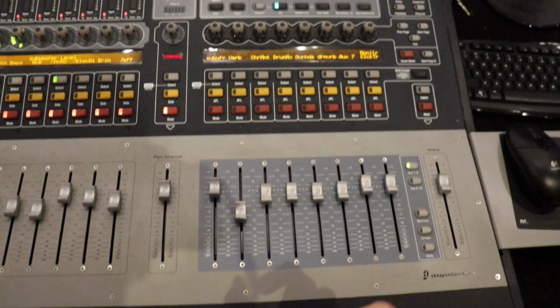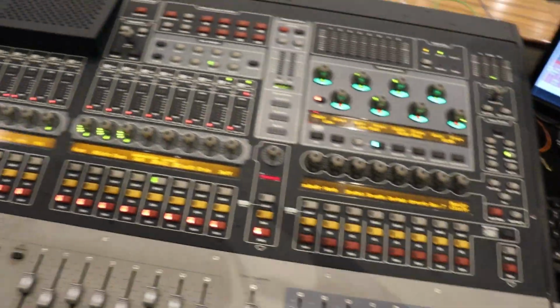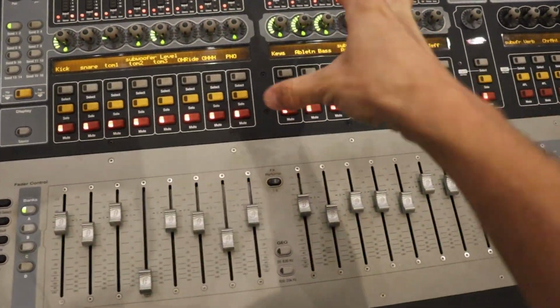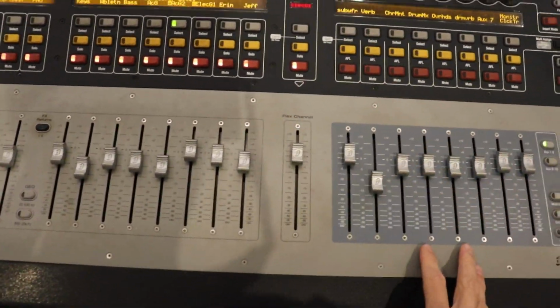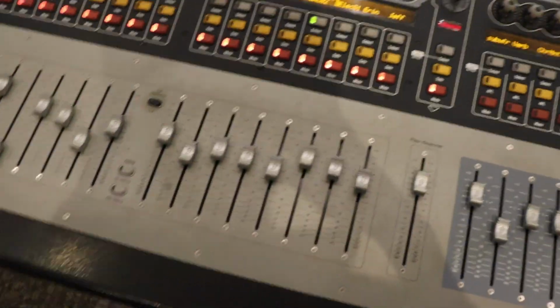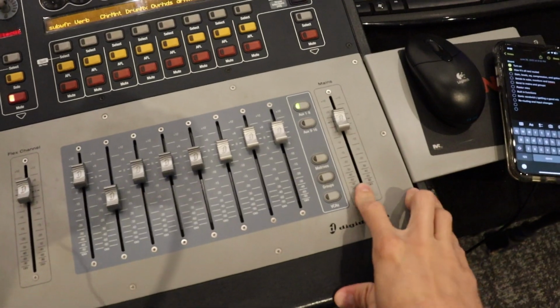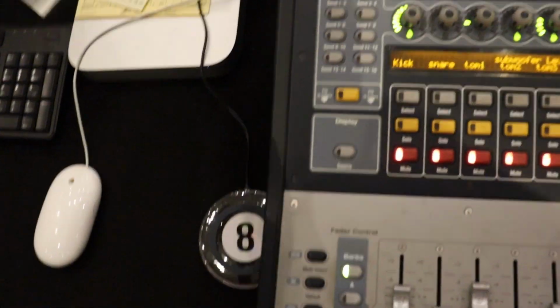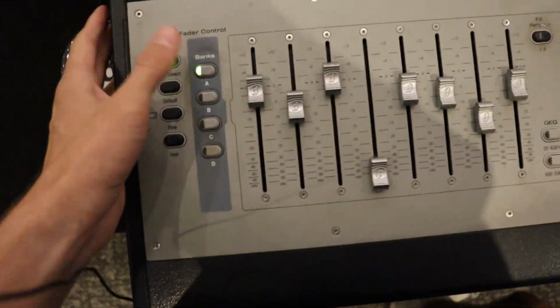These over here are the outputs or the sends. So we package everything up here, we kind of put it in a group, and then we send it places. All right. And then we overall send everything to the mains. So let's talk first about how to go through them.